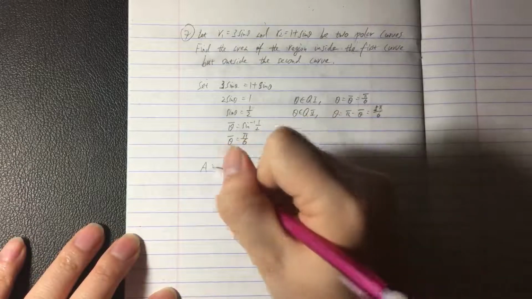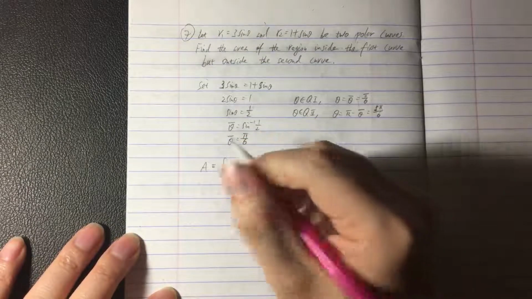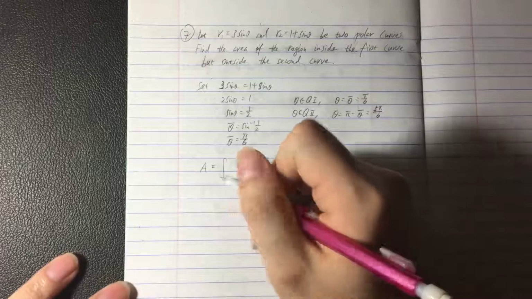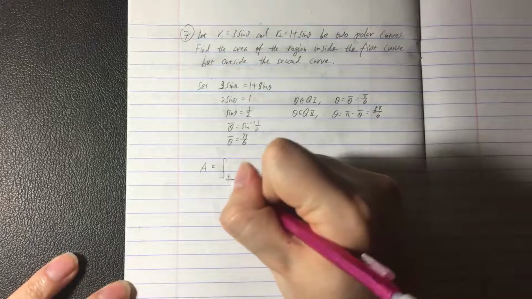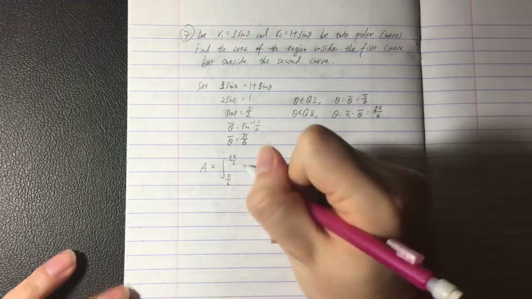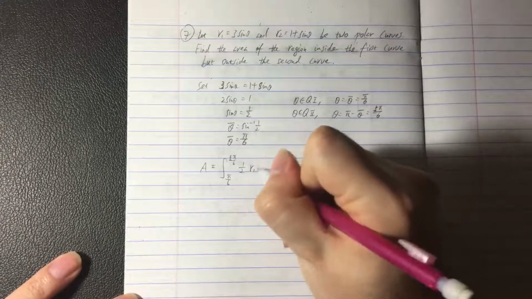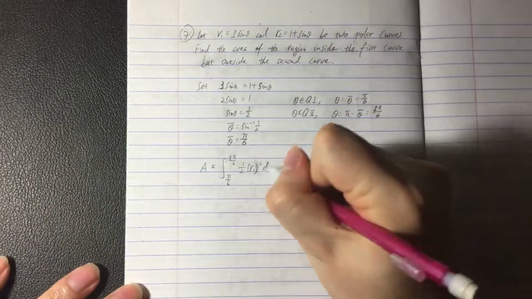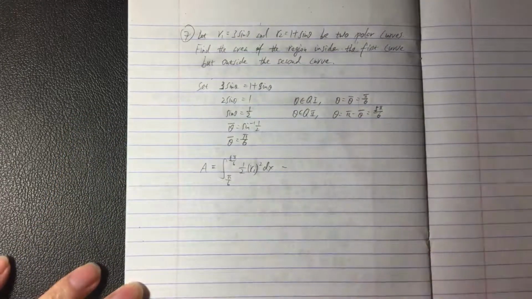For the area region, we find the area bounded by the further curve. Further curve is R1. The limit is from pi over 6 to 5 pi over 6. Half of R1 squared d theta.